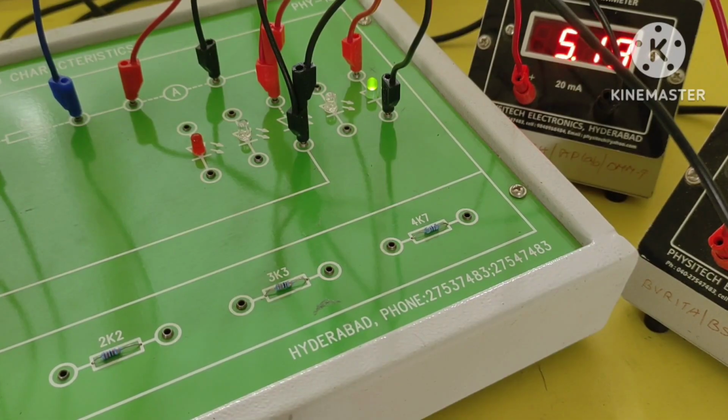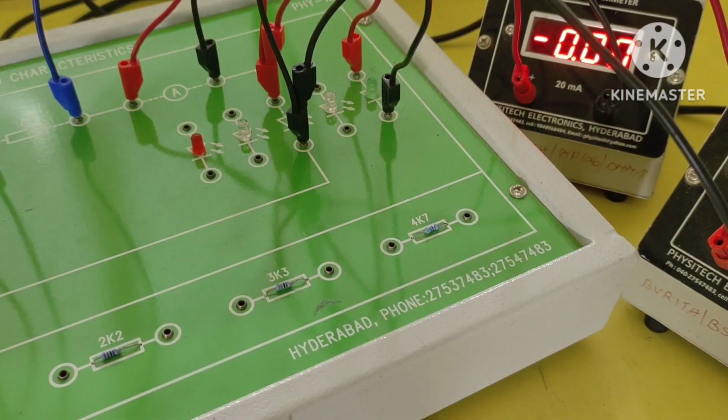So this is about the LED connections and the LED IV characteristics. By using this circuit, we can measure the threshold voltage and dynamic resistance by taking the graph with voltage as the x-axis parameter and current as the y-axis parameter. The procedure to draw the graph and to measure the threshold voltage and dynamic resistance is as follows.